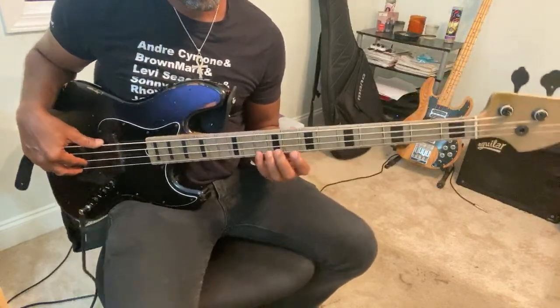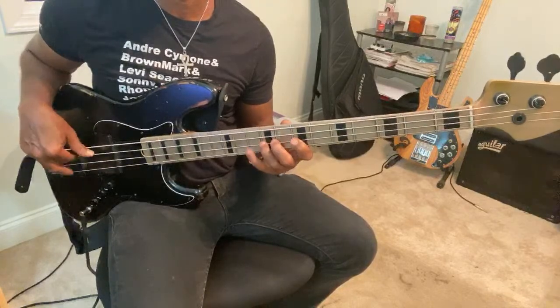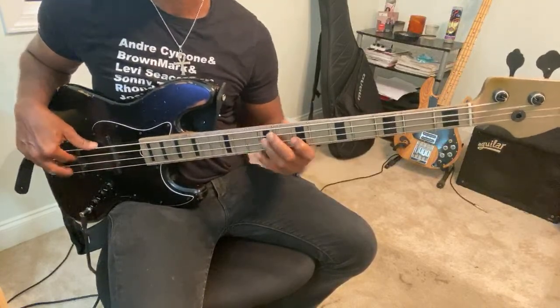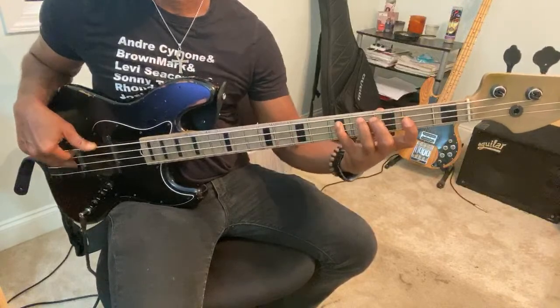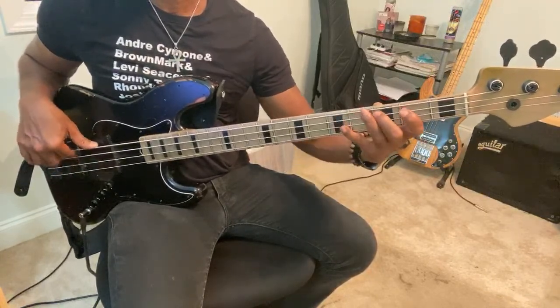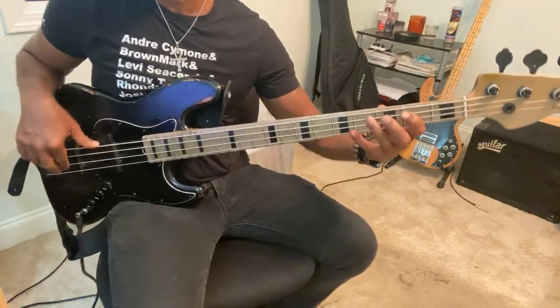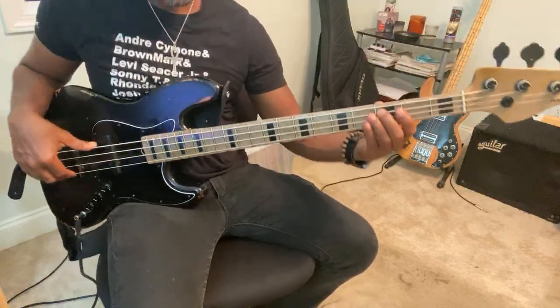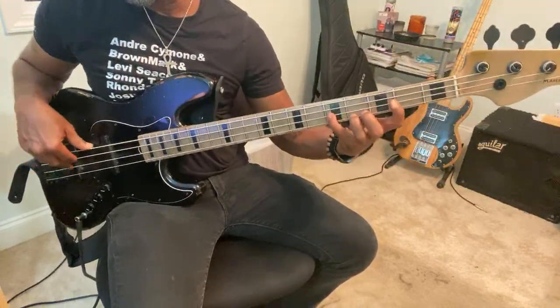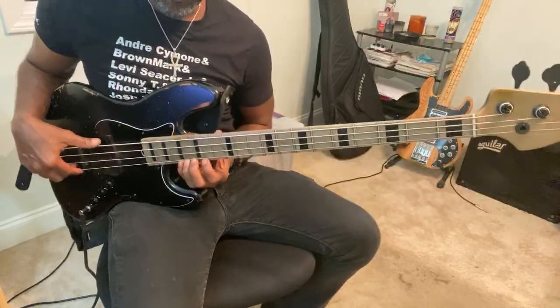So down, Lydian, up, Phrygian, down, Dorian, up, Ionian, down, Locrian, and thus resolve on the C. So I'm going to do that whole thing again.